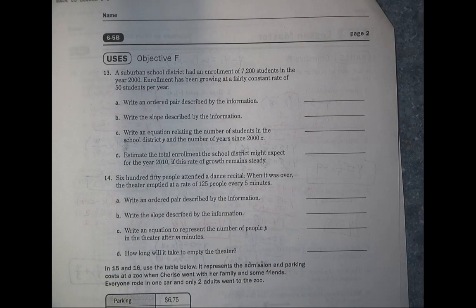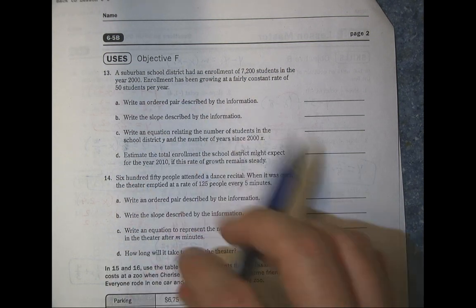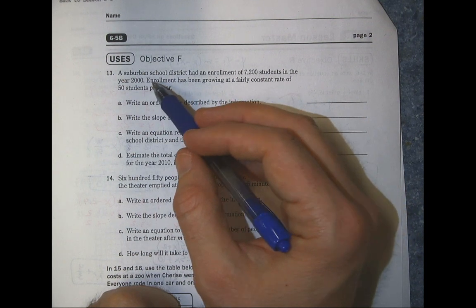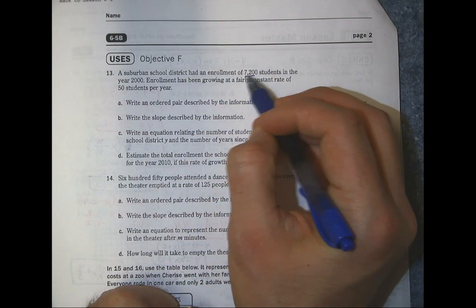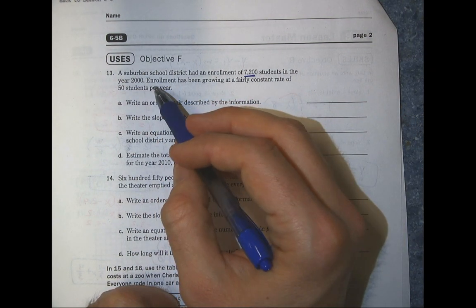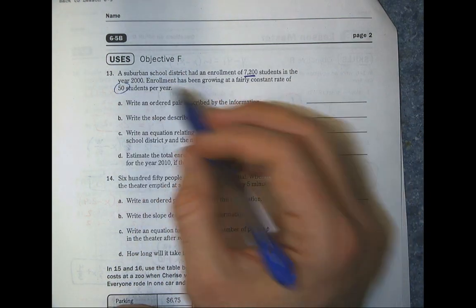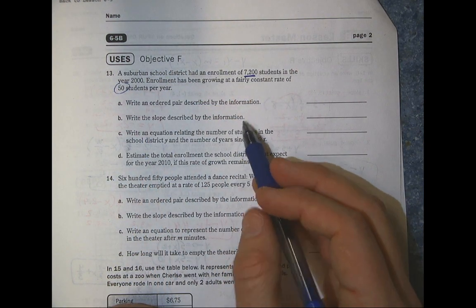Okay, to the back. So you think about what we've been doing here. We've had a point and a slope. So we're looking for those now in a word problem. A suburban school district had an enrollment of this many students to start with in the year 2000. Enrollment's been growing at a rate of 50 students per year. That's your slope.